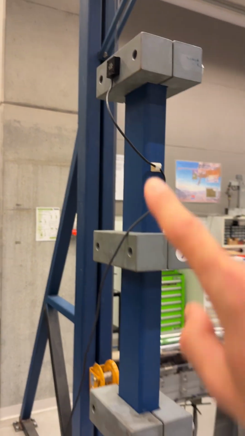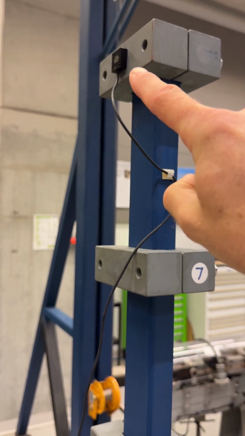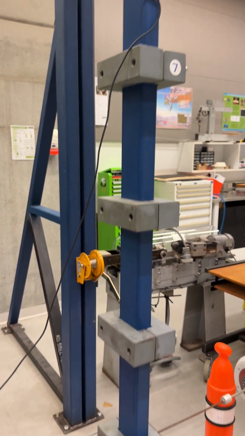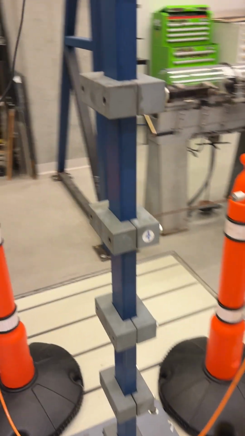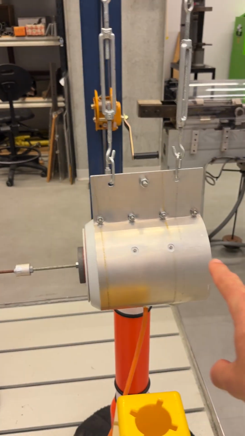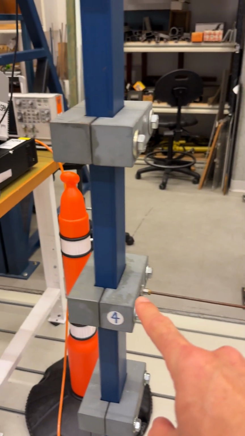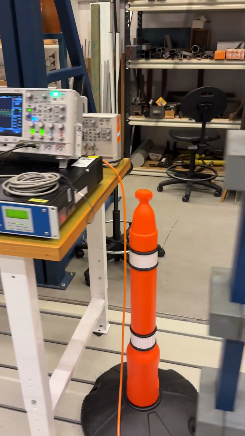In this case I have a single DC response accelerometer mounted to the upper level, the 8th degree of freedom for this tower, and I've got a shaker attached here to the tower via a stinger to the 4th level.